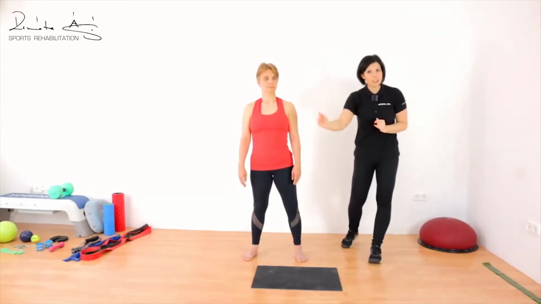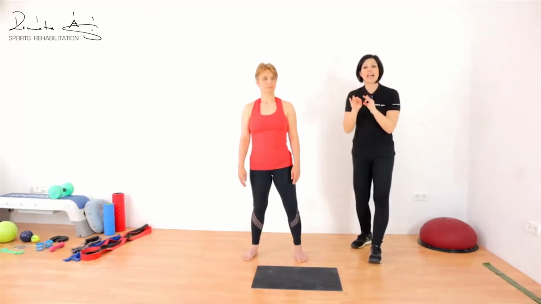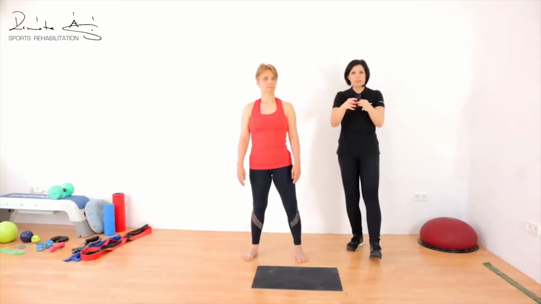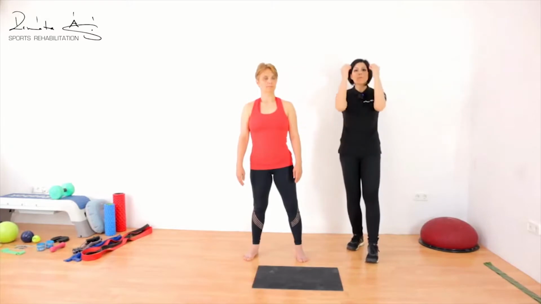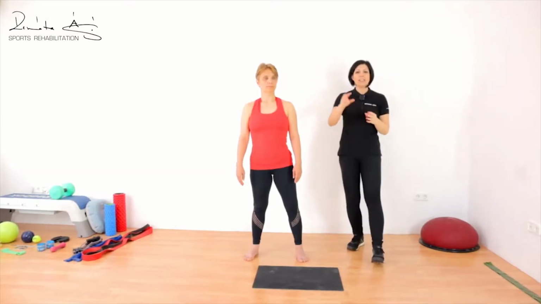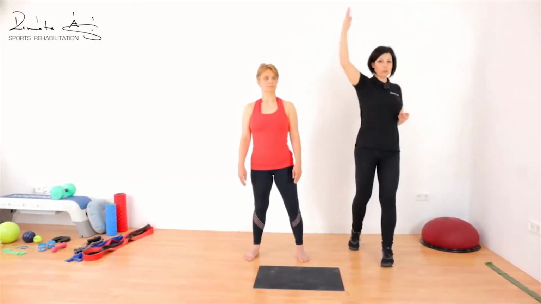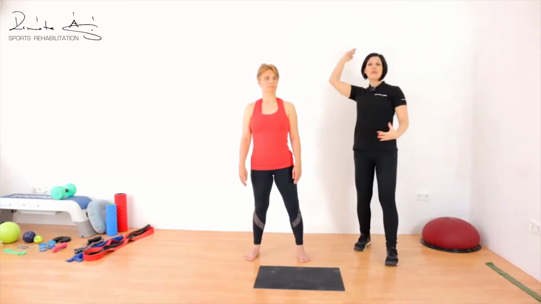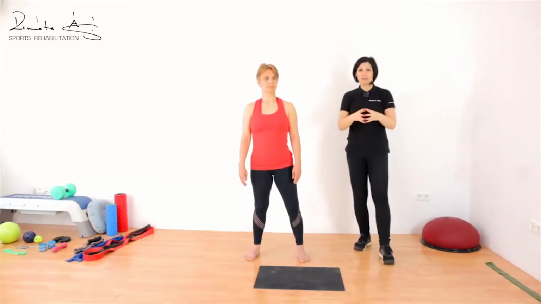But as soon as you finish, you have to add extra functional exercises, because it's extremely important to see all the exercises through the eyes of your professional athletes. When they go back to the pitch, back to the water, back to the ice, they will do the proper repetitive sport-specific movement: throwing, shooting, hitting, or even crawling.